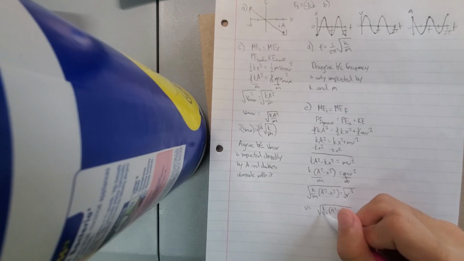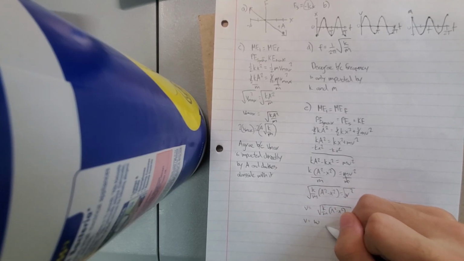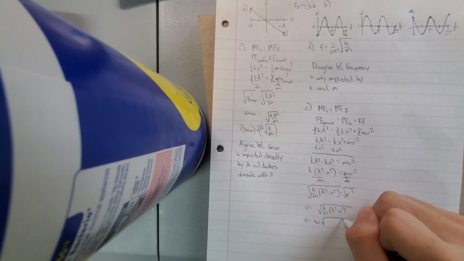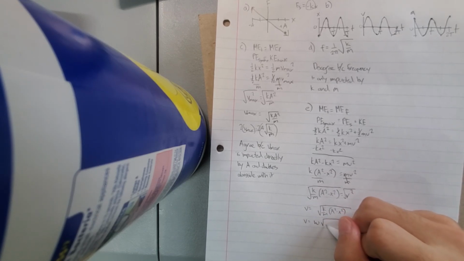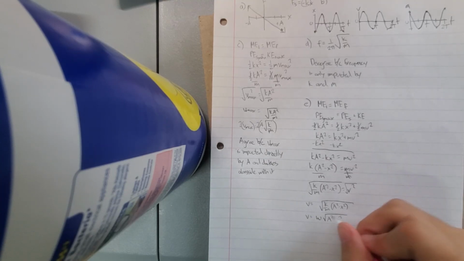But square root k over m is already something, which is omega. So v equals omega, but the other things still have to stay in the square root, so it'd still be square root of a squared minus x squared.